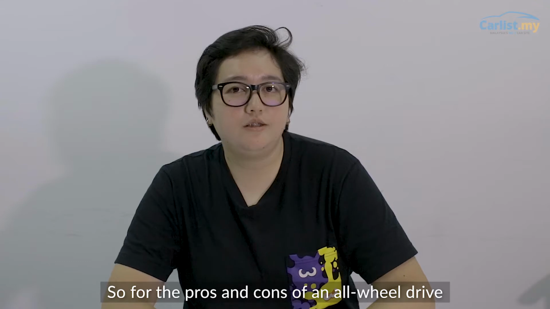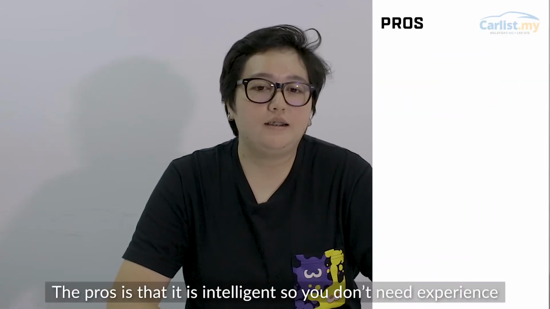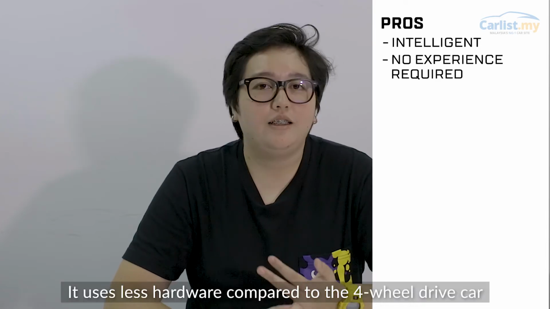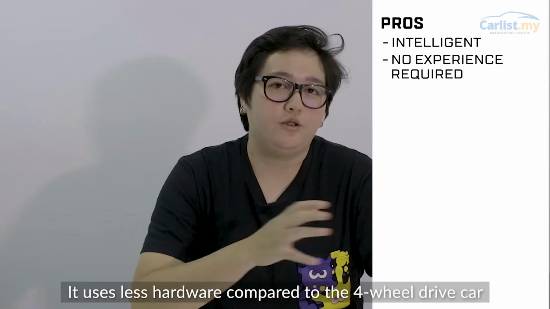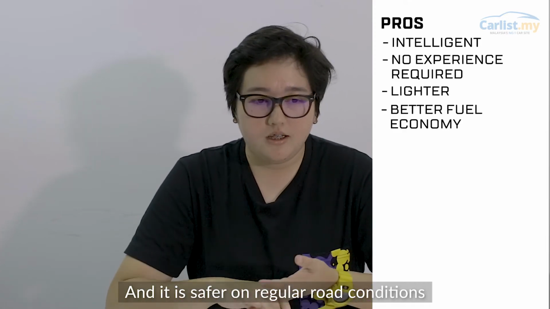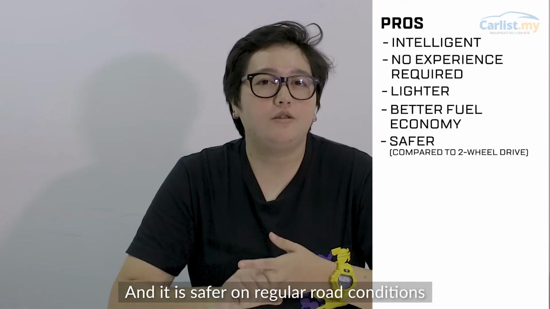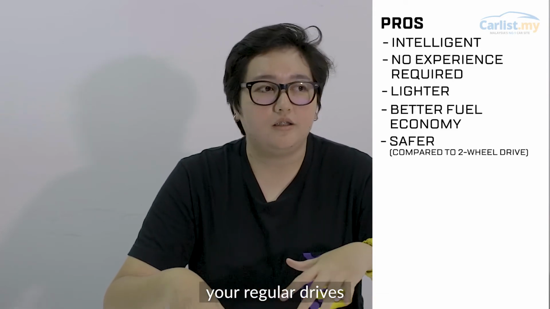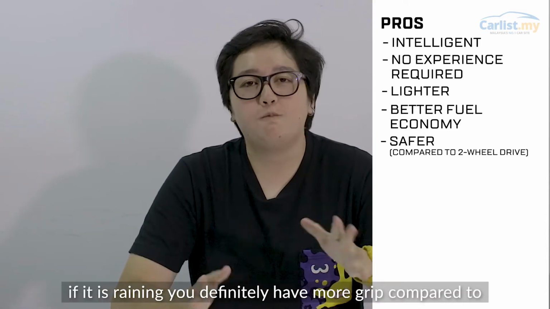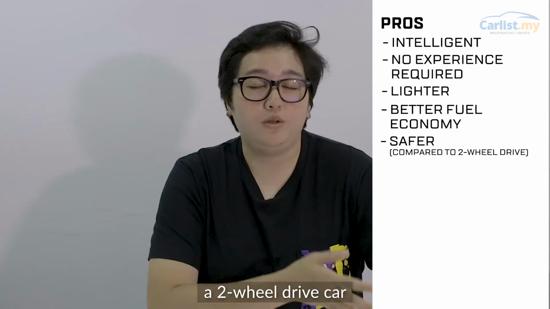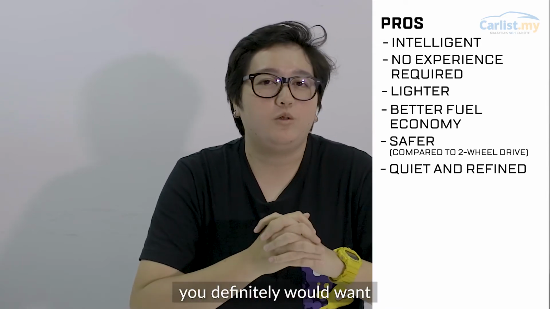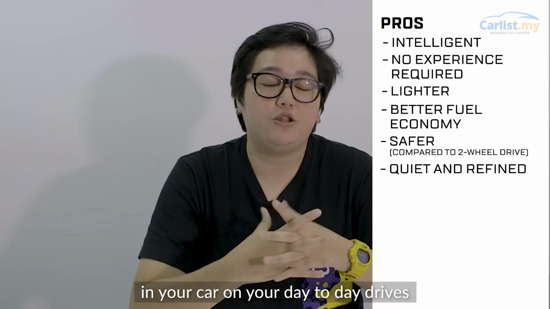So for the pros and cons of an all-wheel drive, the pros are that it's intelligent, so you don't need experience to drive an all-wheel drive car. It uses less hardware compared to the four-wheel drive, so it's lighter, and this is good for fuel economy. And it's safer on regular road conditions, like just your regular drives. If it's raining, you definitely have more grip compared to a two-wheel drive car. It's quieter and more refined, which is something you definitely would want in a car on your day-to-day drives.